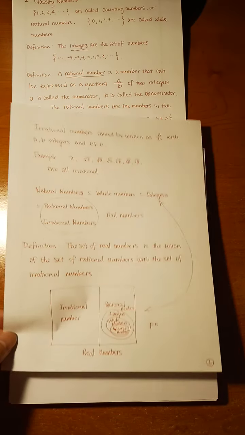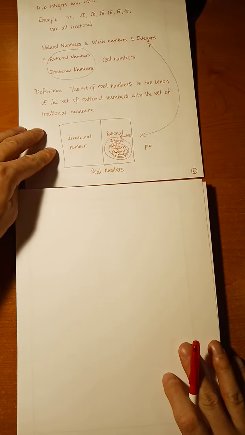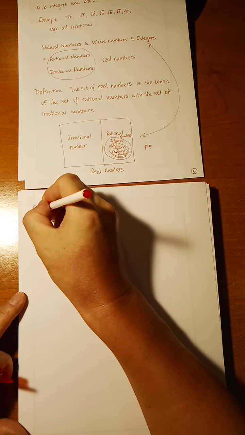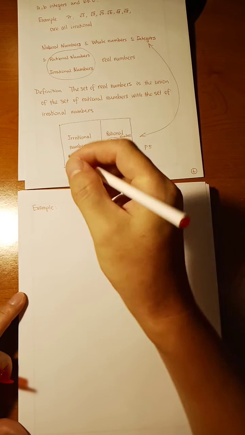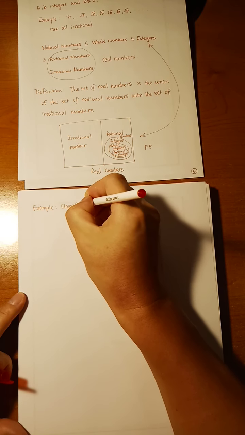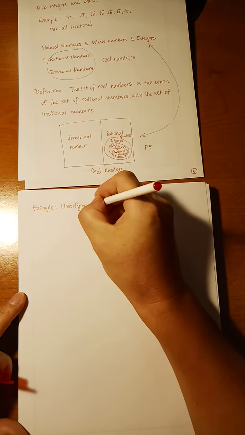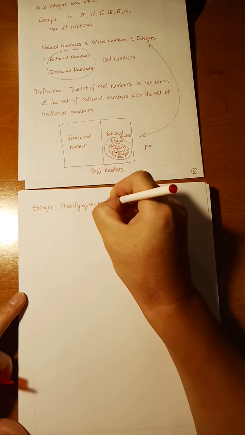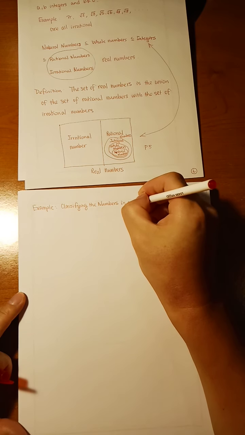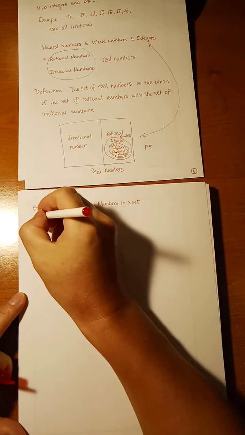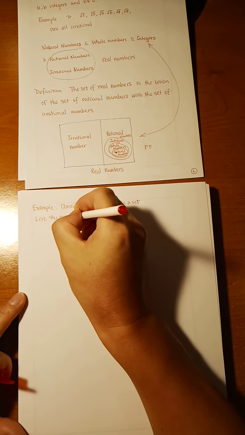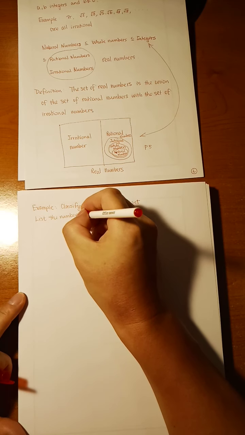Okay, now let's see the example. Example: classifying the numbers in a set. So list the numbers in the set.